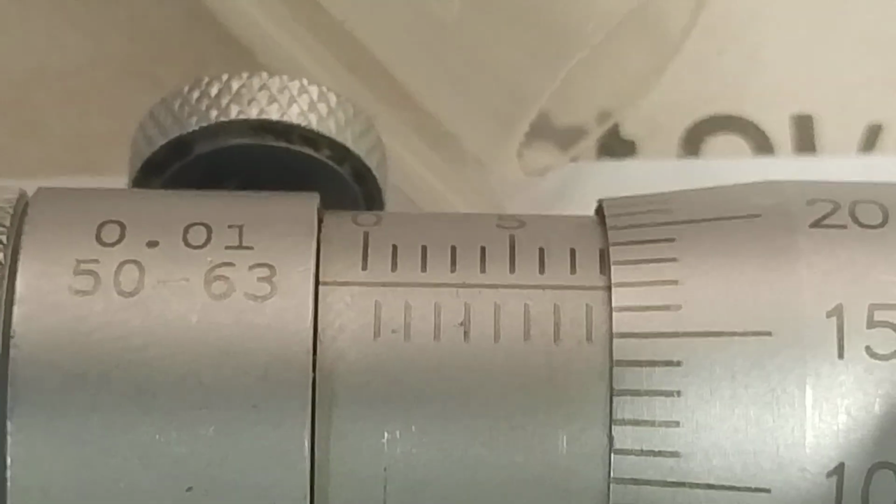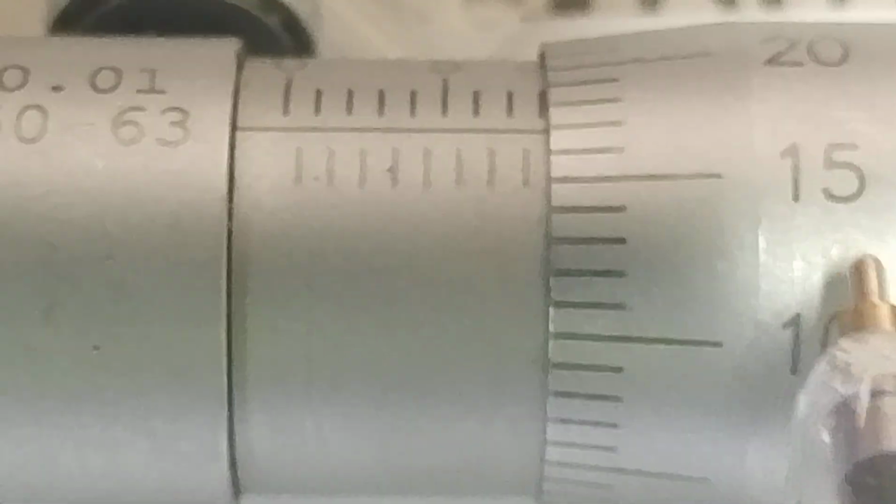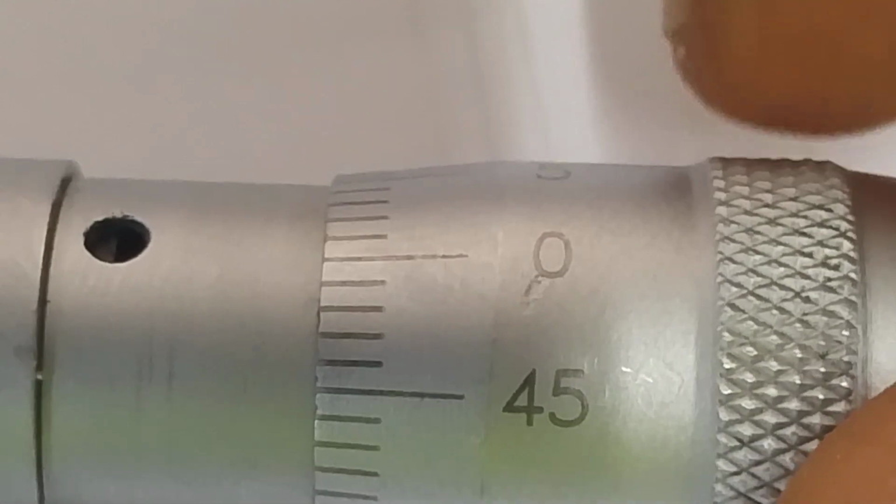While on the thimble scale, the total length of this thimble scale is 50, but you won't call it 50.